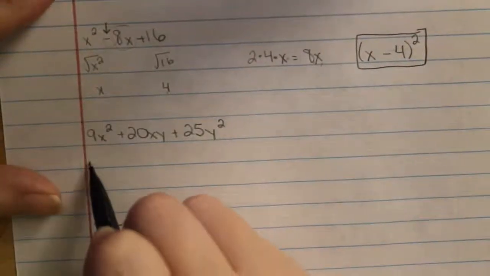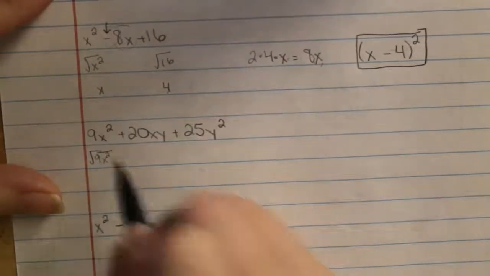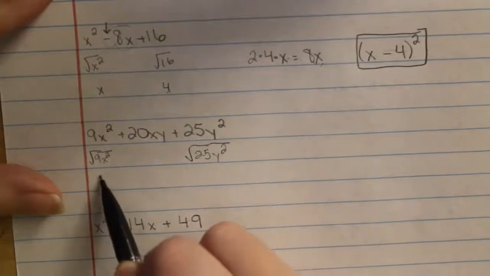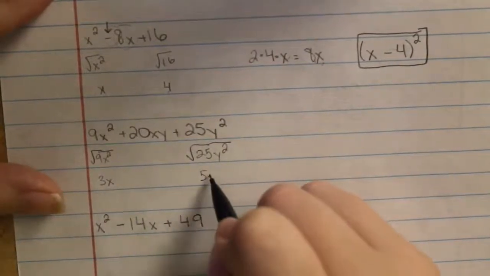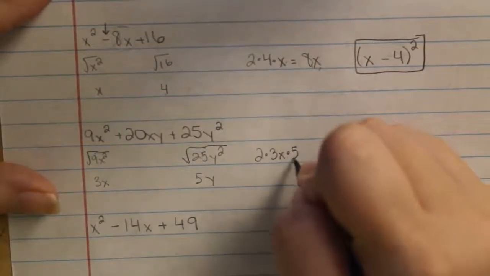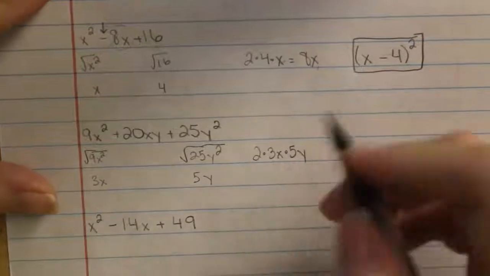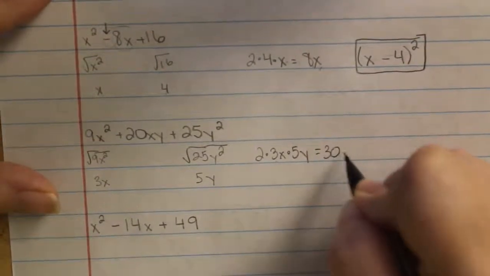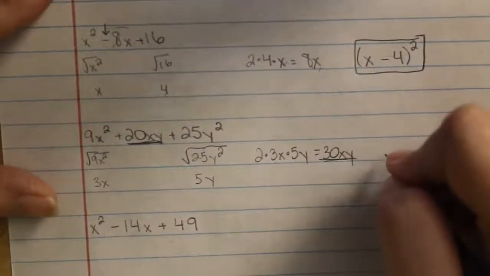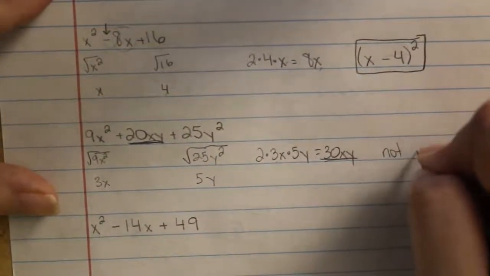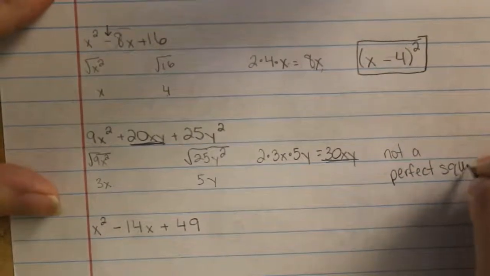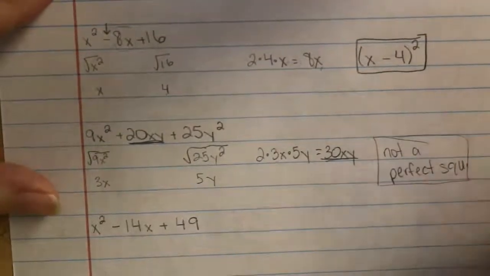So let's check this. The square root of 9x squared and the square root of 25y squared. This is going to be 3x, and this is going to be 5y. Again, we're going to do 2 times 3x times 5y. 2 times 3 is 6, times 5 is 30xy. Does this match this? No, it does not. So it is not a perfect square trinomial.